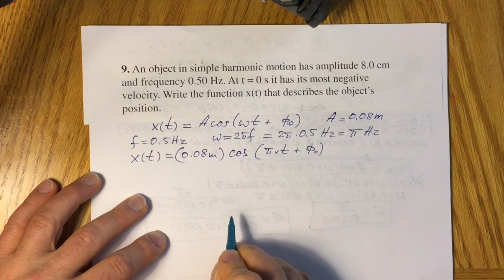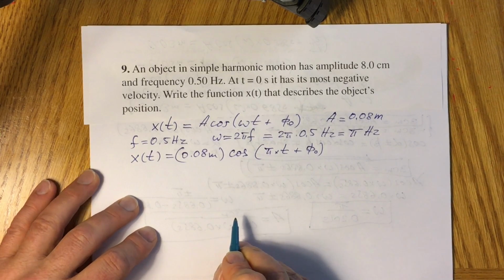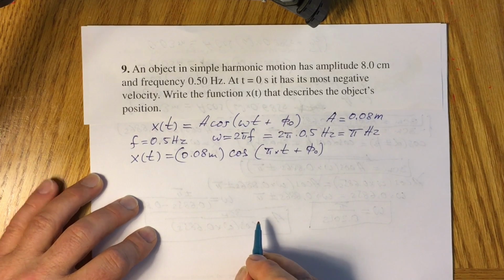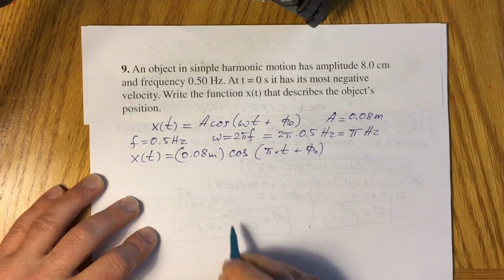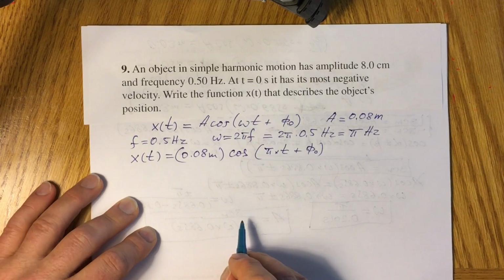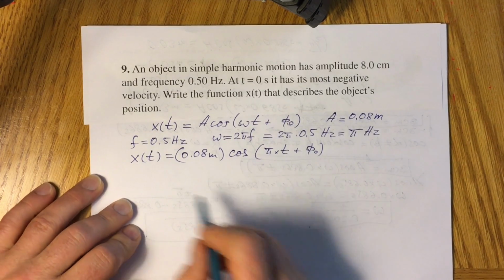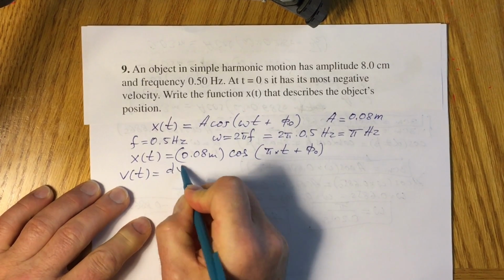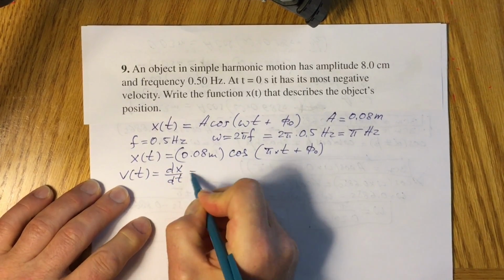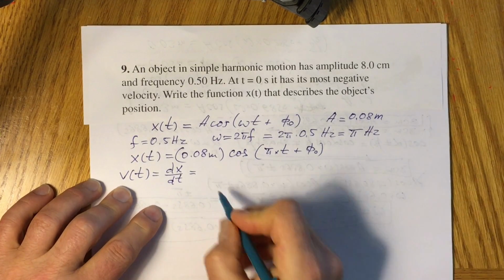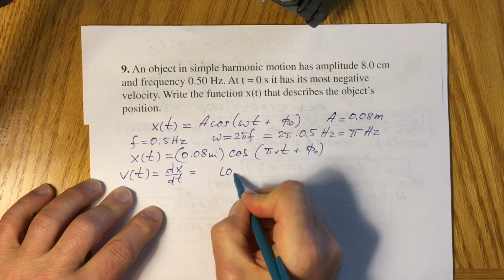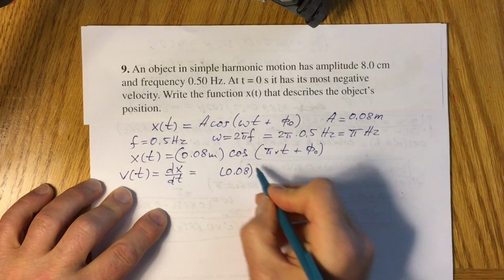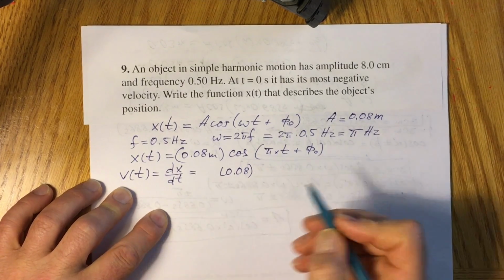And the next thing we have to do is find our value for phi. We are given that at the initial moment of time, the object will have the most negative velocity. Because we are talking about velocity, we have to calculate velocity, and velocity is the derivative of the coordinate. So you have to take the derivative of the cosine function. You will have the same amplitude first.